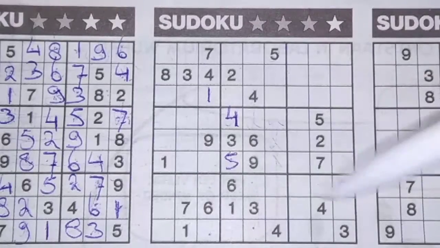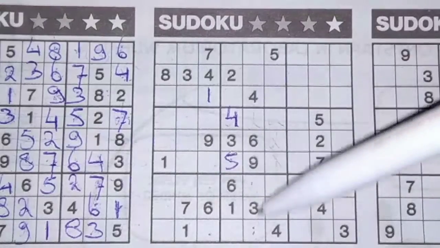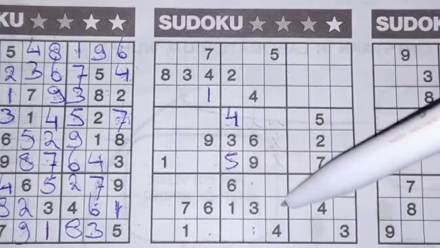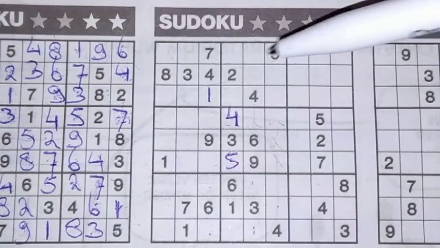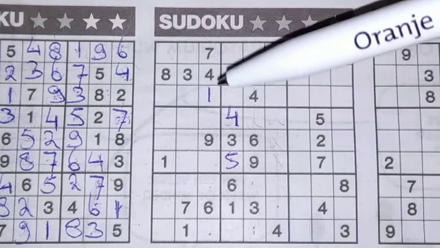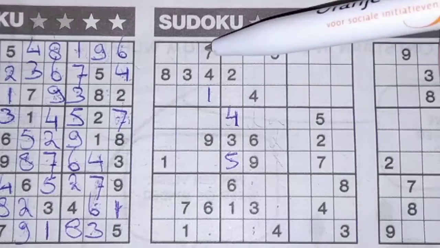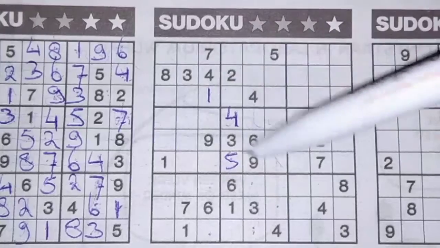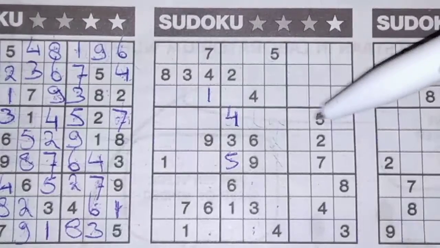This one you need to follow carefully. In the third column, one of the missing numbers is a 5.